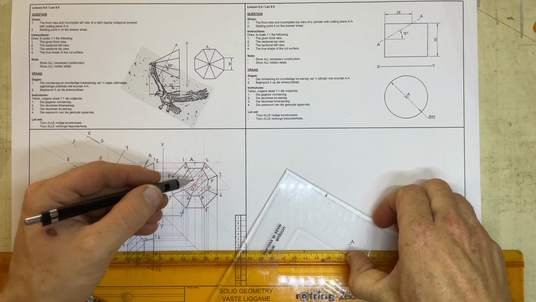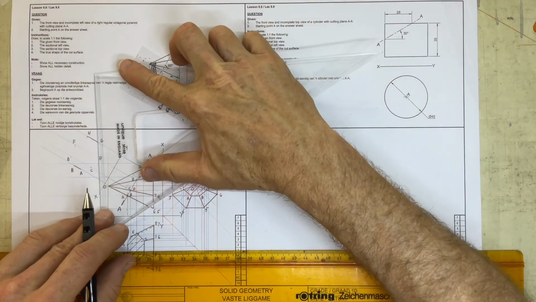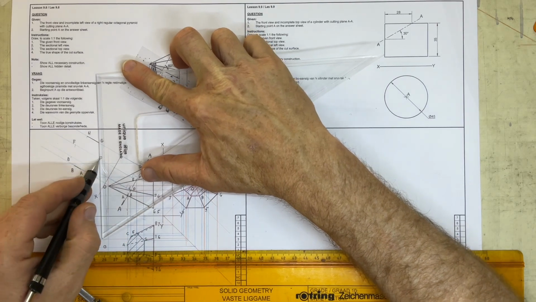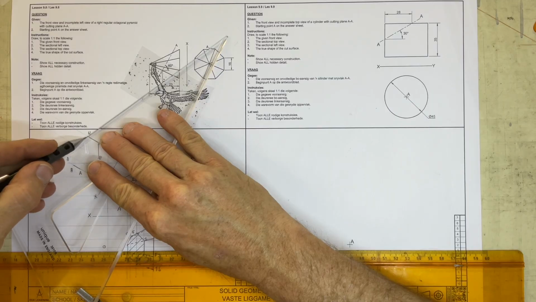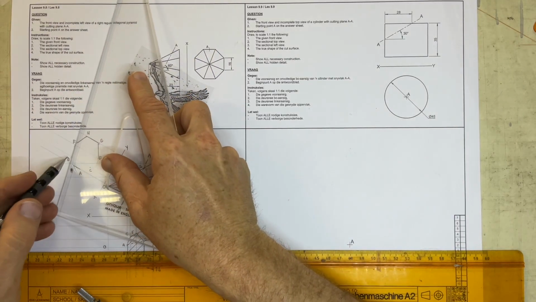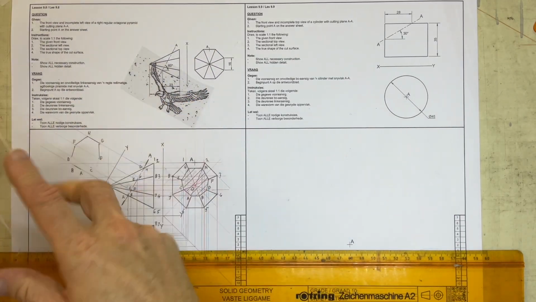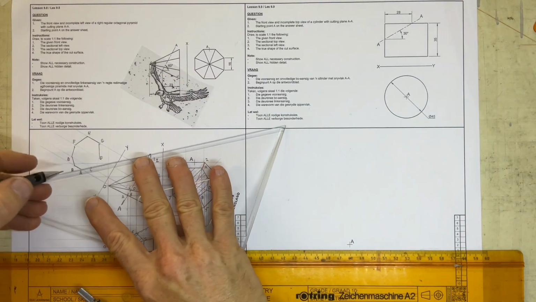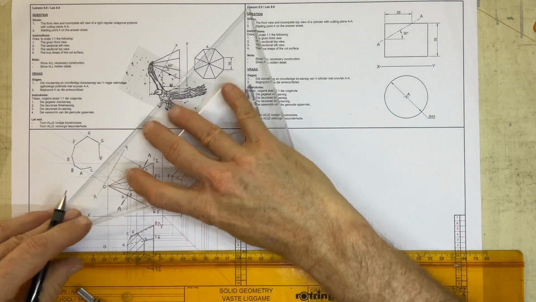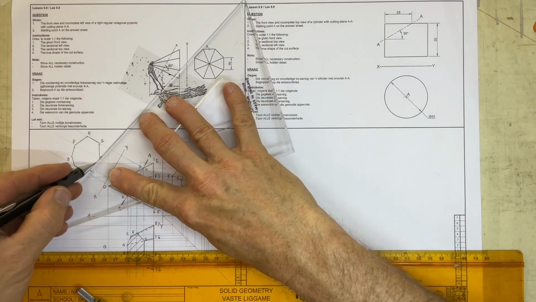These lengths over here, however, are not true lengths. The ones that I'm drawing now on this are the true lengths of these lines because I'm able to see them at 90 degrees. And if I'm looking at something at 90 degrees, it is the true length of that line. And there we go, that's that and that.